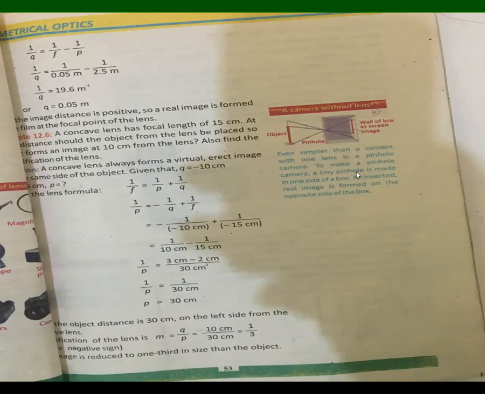Now, in this example, we need to find out the object distance and the magnification. I will use two formulas. One formula is 1 over F is equal to 1 over P plus 1 over Q. This is called the lens formula. You want to find out P, so just take this one on this side. 1 over P is equal to 1 over F minus 1 over Q.